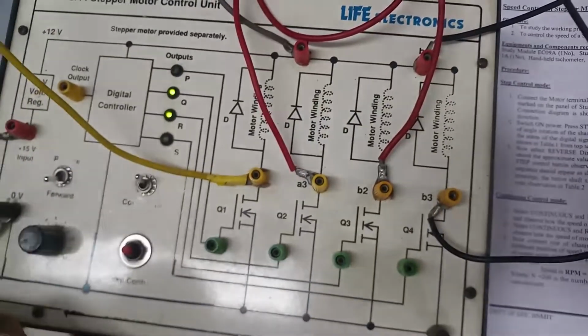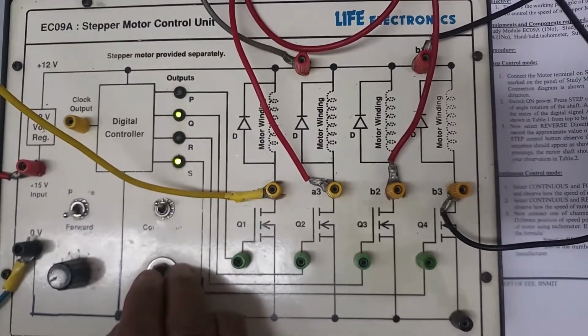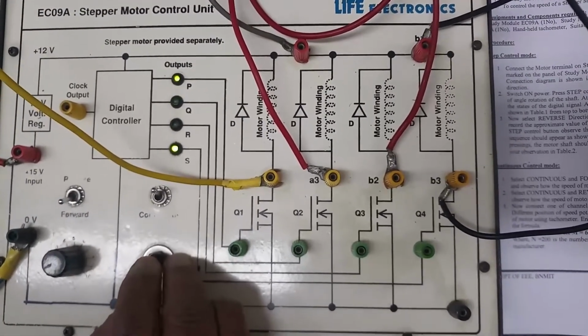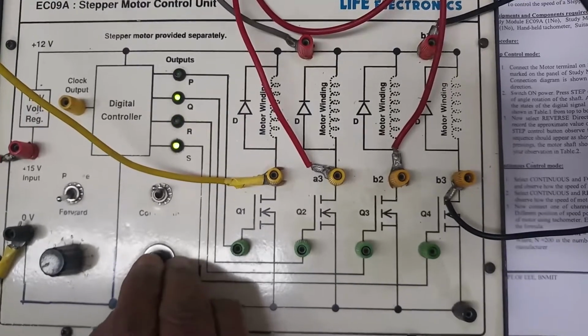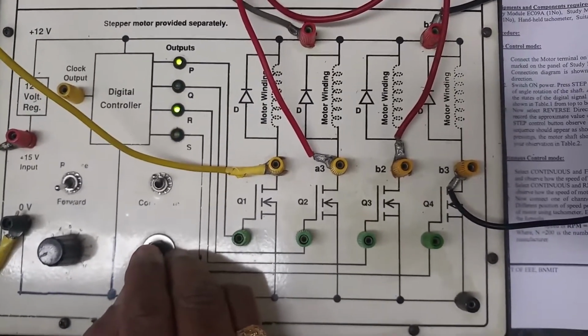I put it in the forward direction. Forward direction, then now the number is 6. After 6 it is 5. After 5 it is 9. Then 10. Then 6, 5. Then 9, 10. This sequence we get as per the table.